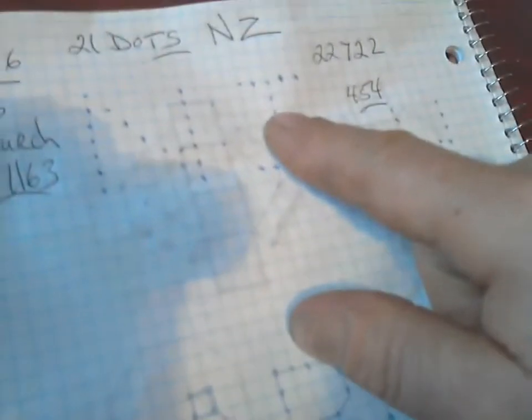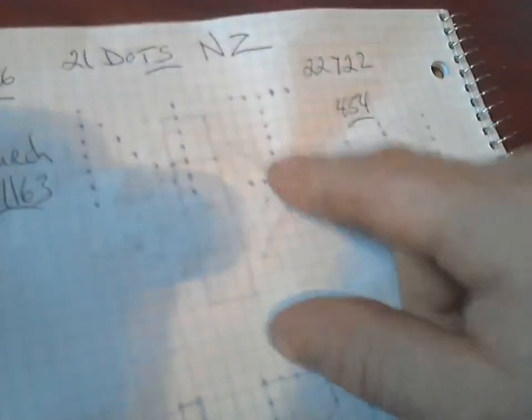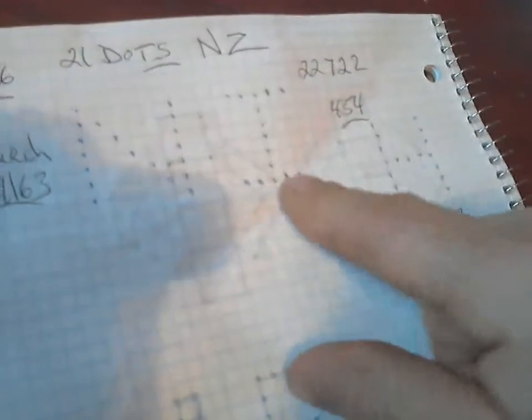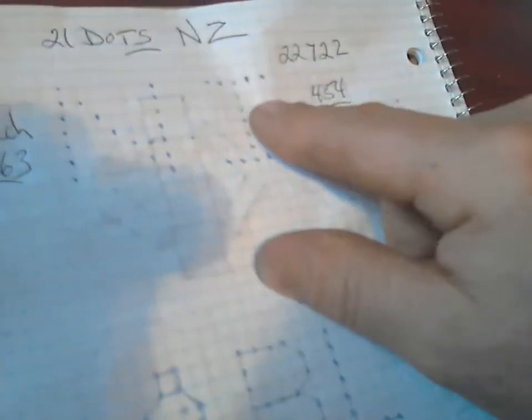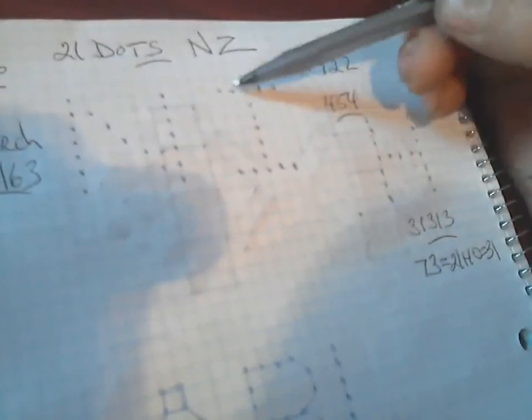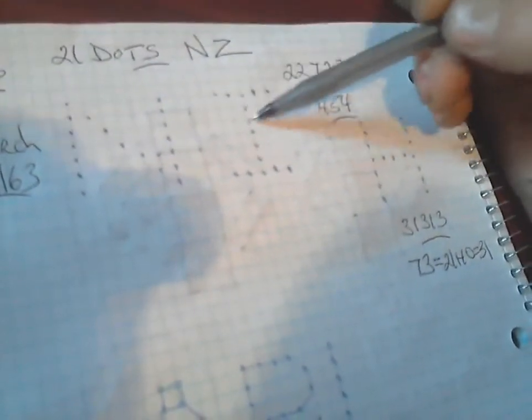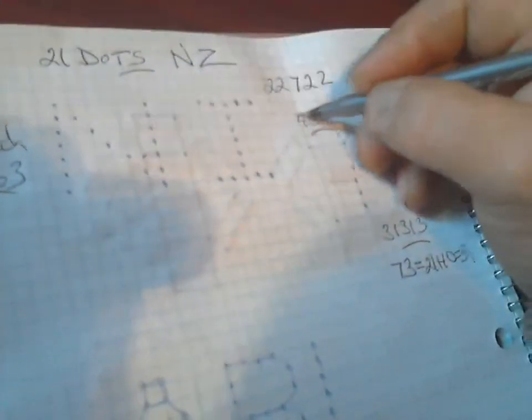The N and the I you can make it like this if you wish. Becomes 2 and 7 and 2. Or 4, 5, 4. 1, 2, 3, 4, 5. Let's do this again. I may have made a mistake somewhere. 1, 2, 3, 4, 5. 5, 5, 5.